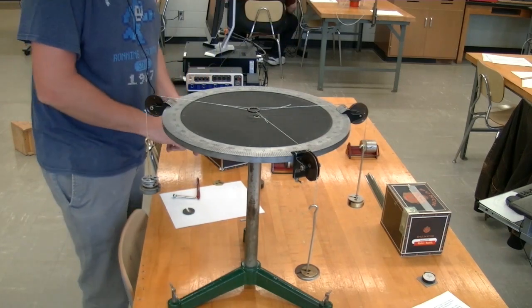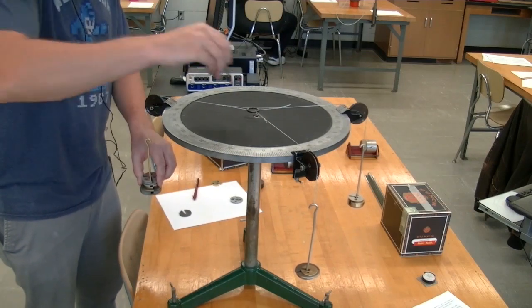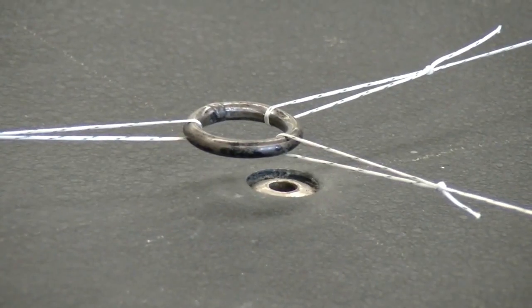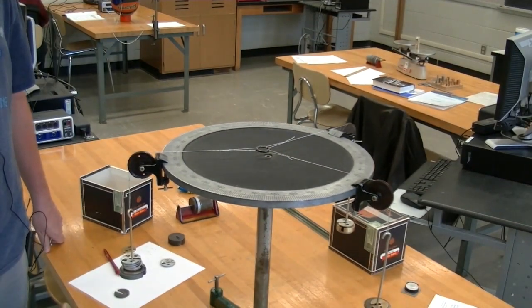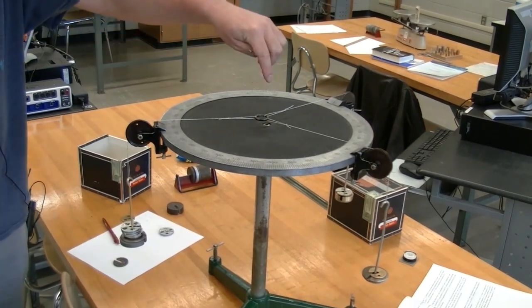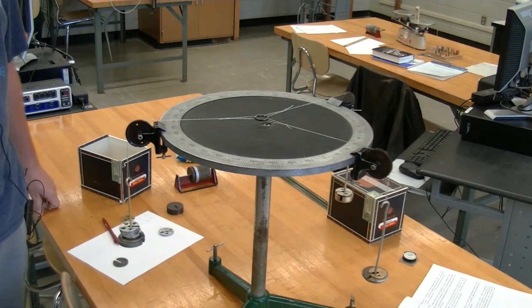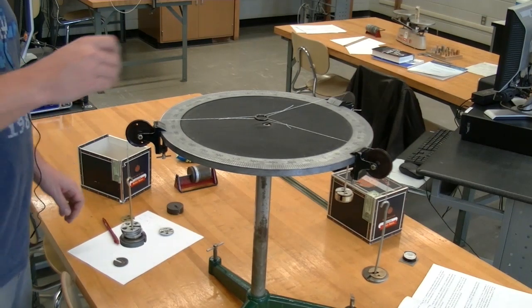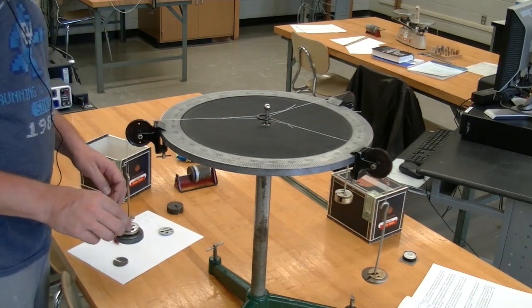Yeah, we'll call it there. So this is our maximum value. Okay, so I've added masses until I got to where the hole in the center is just about lying outside the ring. So we're going to call that the maximum value. And I'm just going to put the pin back in so that I can count the mass.